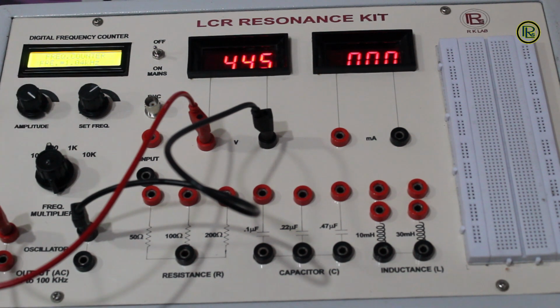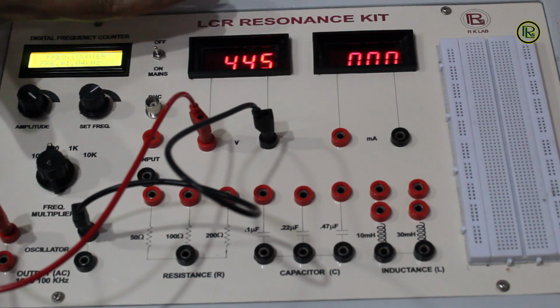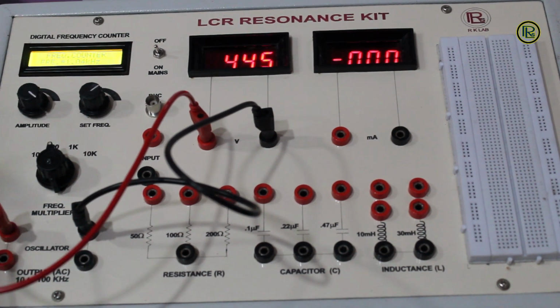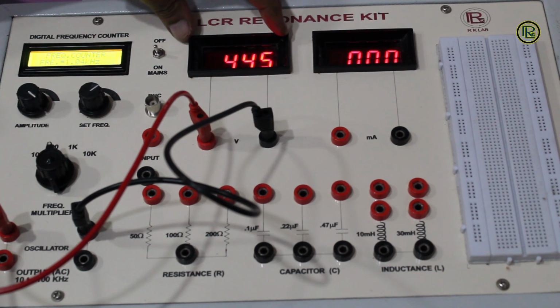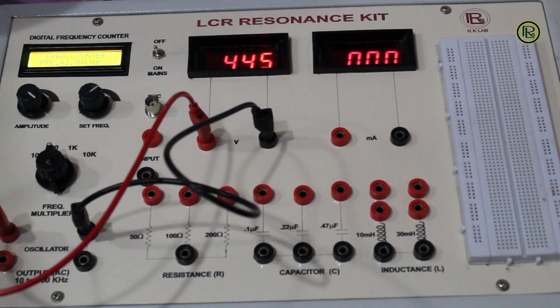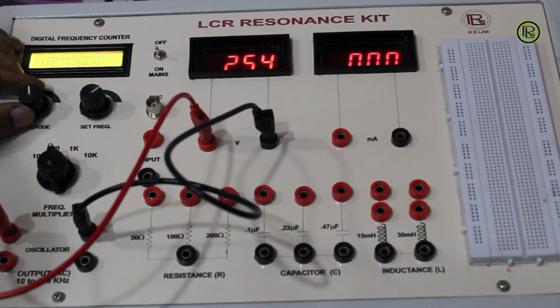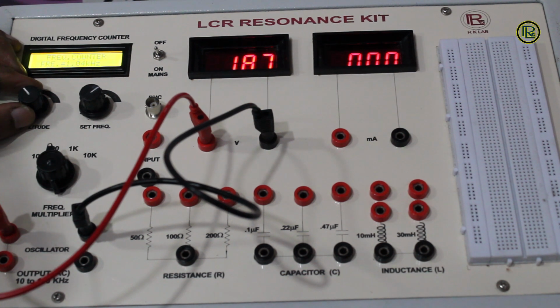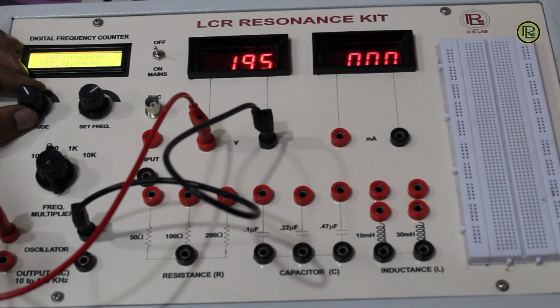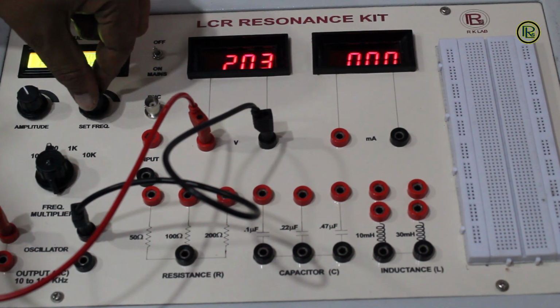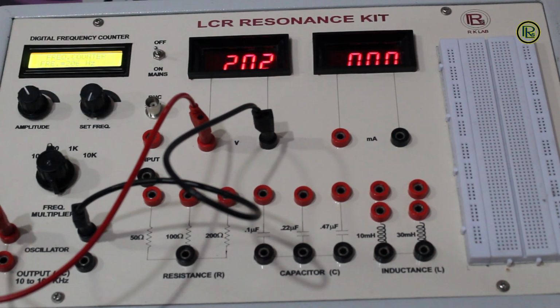Okay, and what is the highest amplitude? This is the RMS peak value of the oscillator AC signal, that is 4.45 volt. And second thing is, if I keep the voltage constant to a value something like 2 volt and change the frequency now, then what happens?